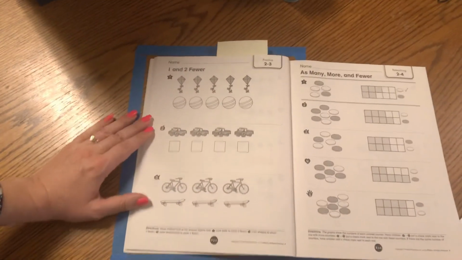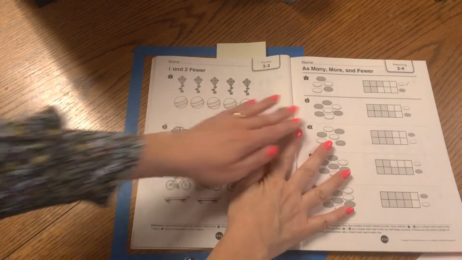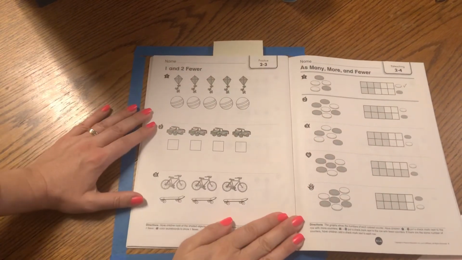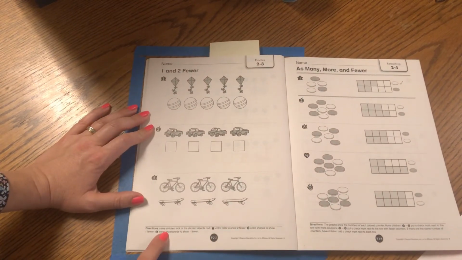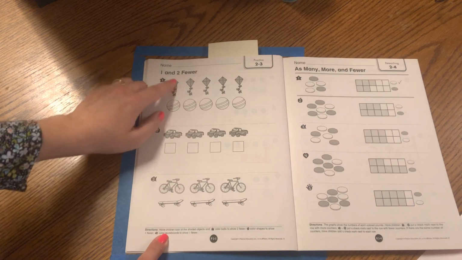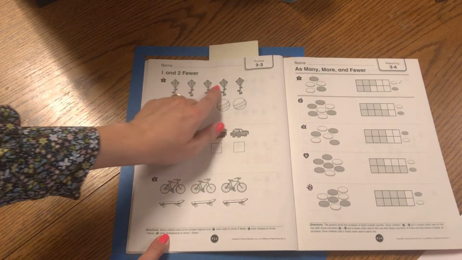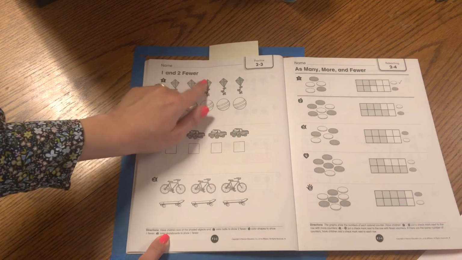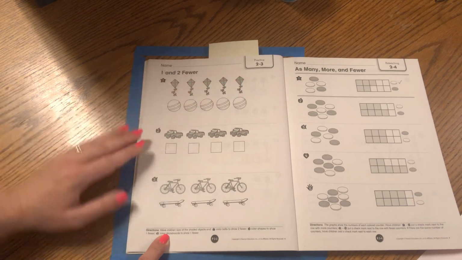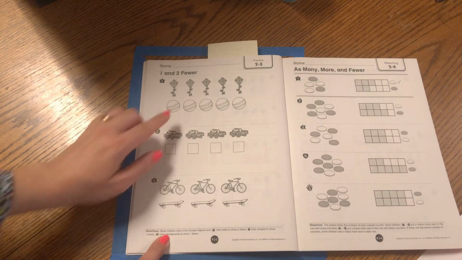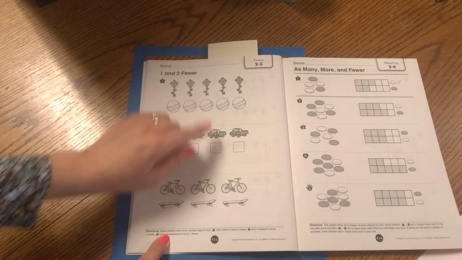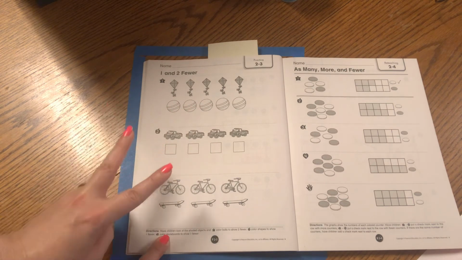Okay, we're going to use real pictures now. And we're going to show 1 and 2 fewer. So first, we're going to see the picture that is colored in with gray. Those are the kites at the top. These are shaded in with gray. Okay? Then we're going to color the balls that show 2 fewer.